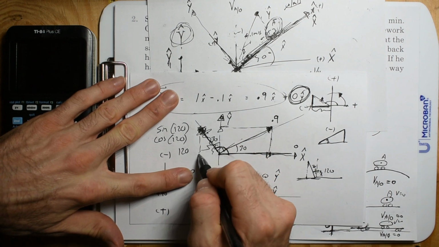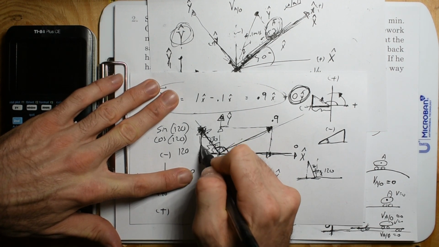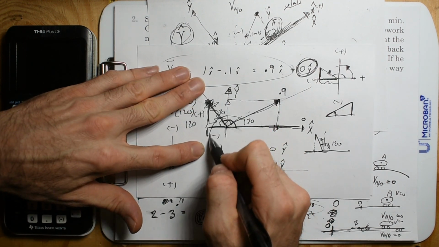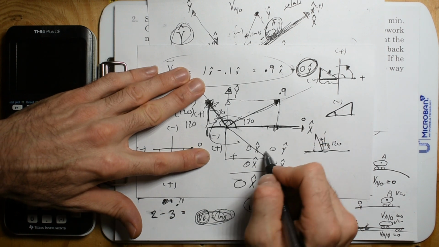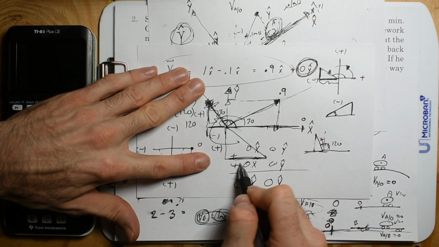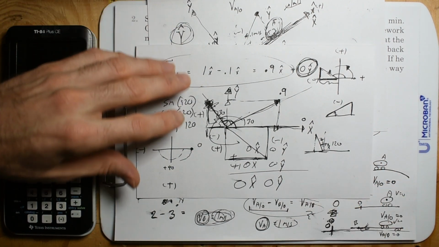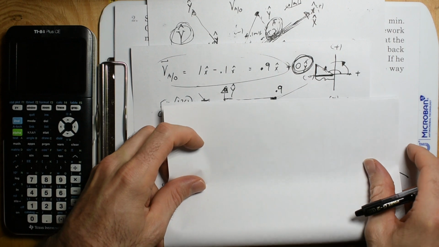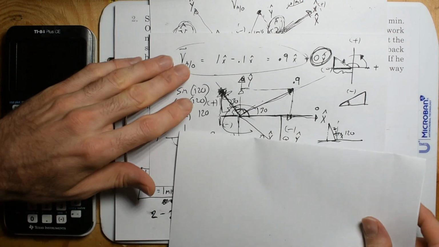So yeah, over here, the cosine of 120 is that length. It's a negative length. The sine length is positive. But then when you rotate all the way around over here, you know what I mean? Your cosine component is going to be positive, and then your vertical component is going to be negative. All right, so that's just kind of the trickiness of using that equation. All right, booyah.